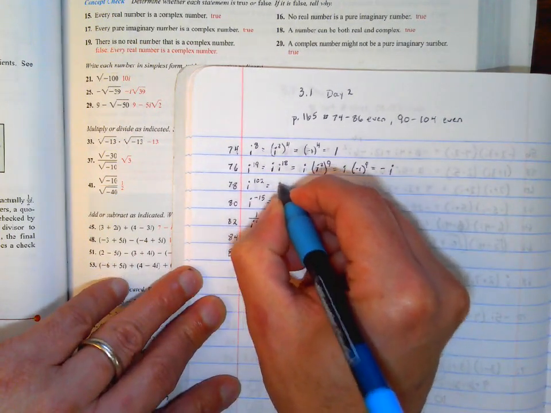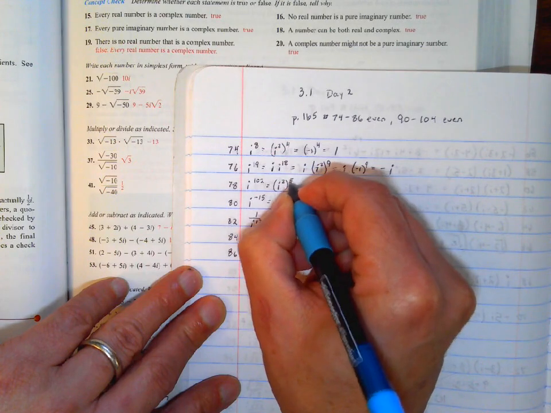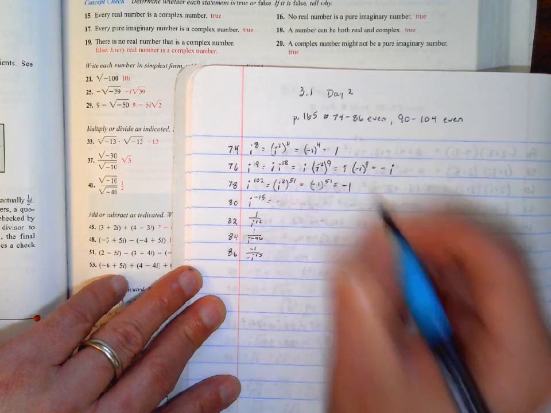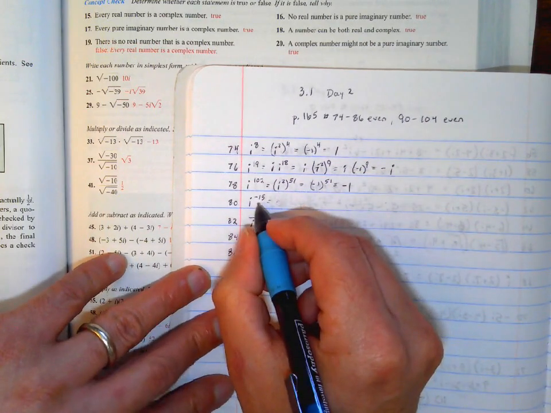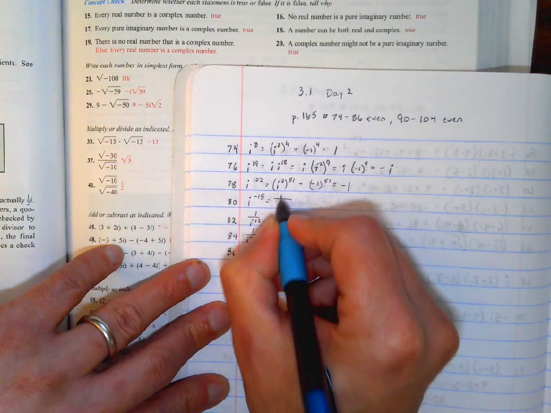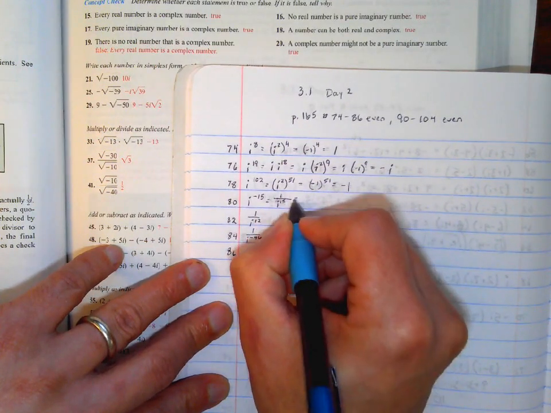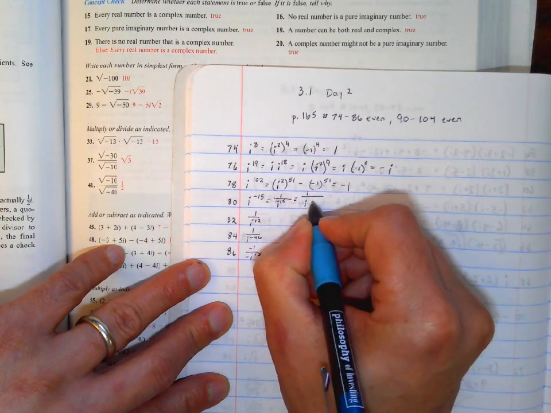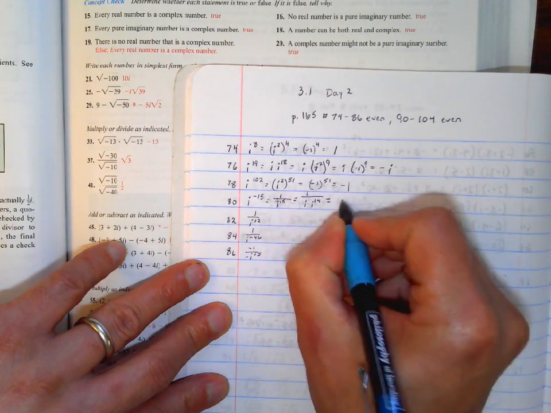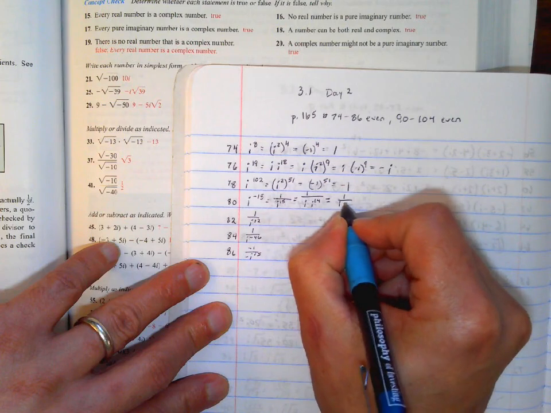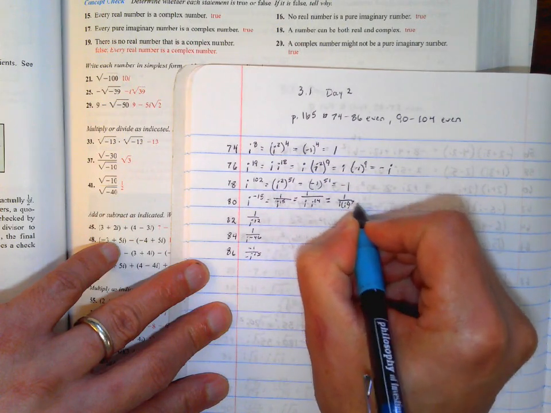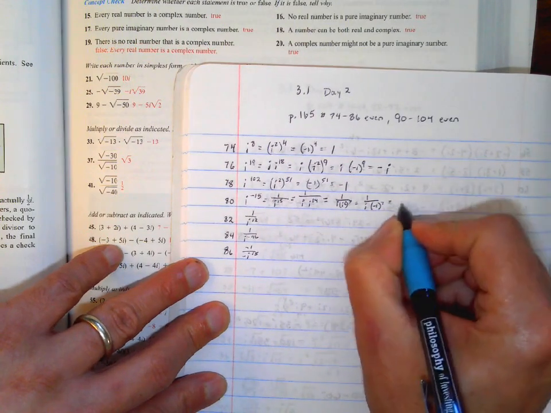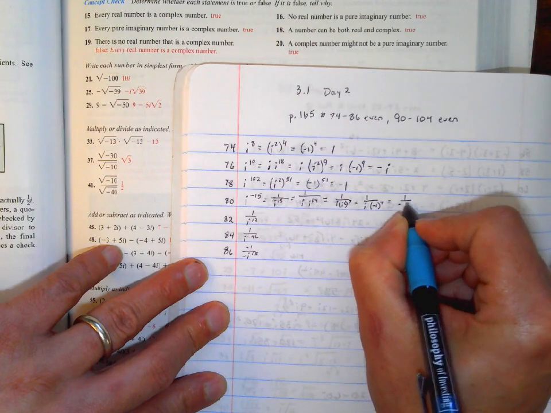I to the 102, that would be I squared to the 51st, which is negative 1 to the 51st, which is negative 1. Okay, when it's a negative exponent, we're going to take that and shift it to the bottom, so 1 over I to the 15th. If we take an I out, because it's 15, we can't take I squared, so it'd be I and I to the 14th, which would be I, and then we can think that's I squared to the 7th. And negative 1 to the 7th power gives you negative 1, so it'd be negative 1 over I.